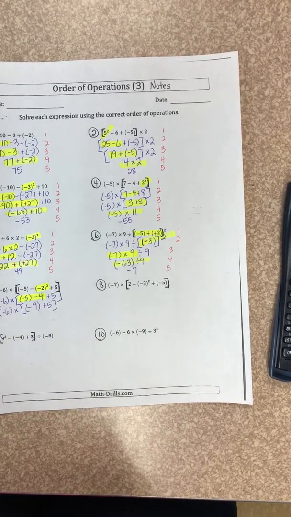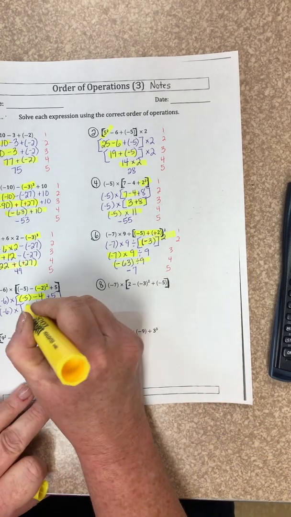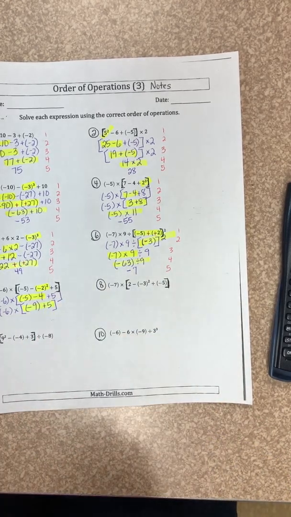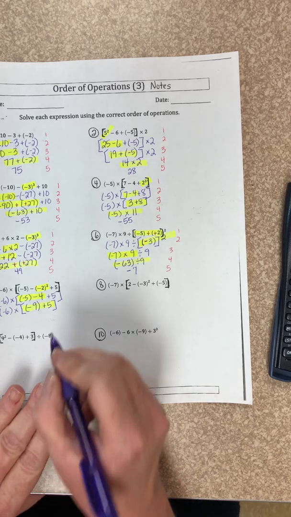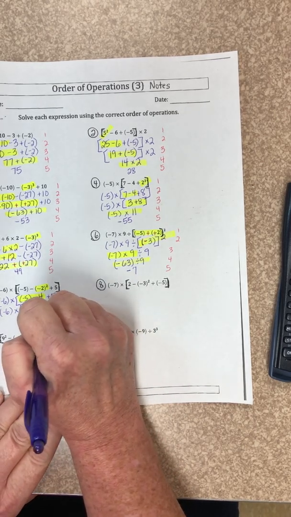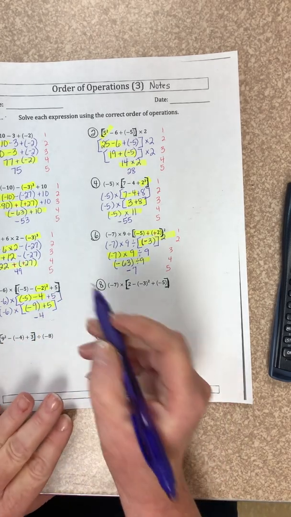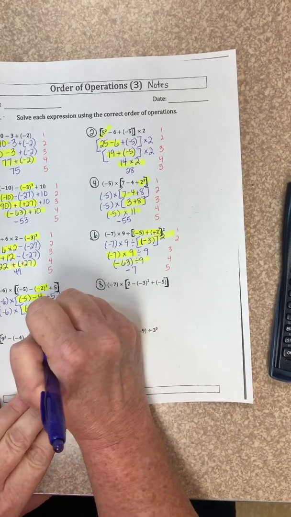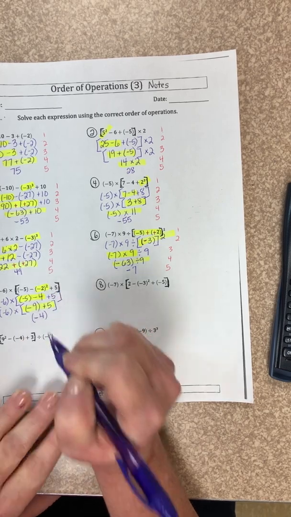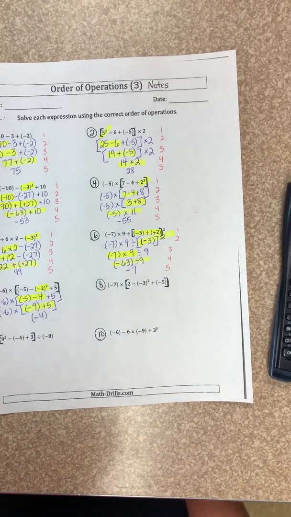We still have brackets and work inside, so I'm going to highlight that. That's -9 plus 5. -9 plus 5 is a -4. That's a negative number. So I'm going to protect that negative with parentheses. I do not need to bring down the brackets because we don't have any work going on within the brackets.